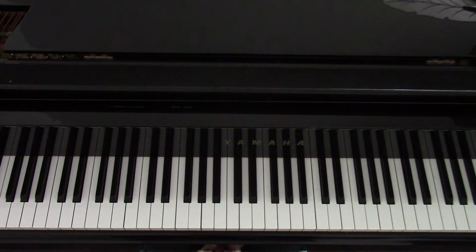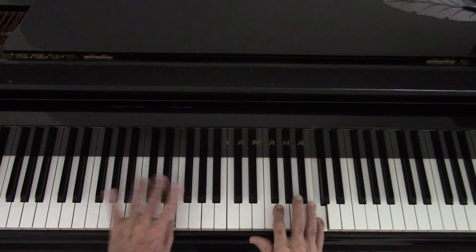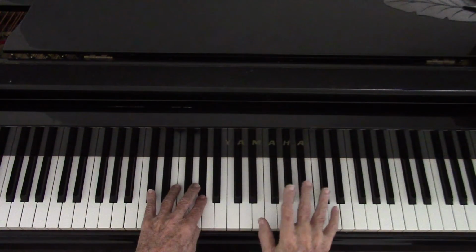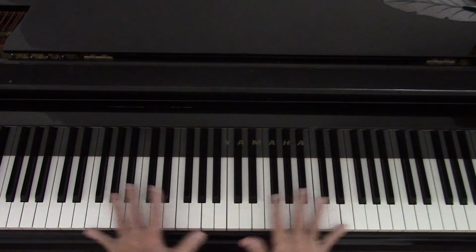These are items that are never mentioned in any theory class, theory manual, or piano lesson. Because unfortunately, the bulk of piano teachers do not improvise. They do not teach that. They teach that you've got to play exactly what's written, whatever it happens to be.